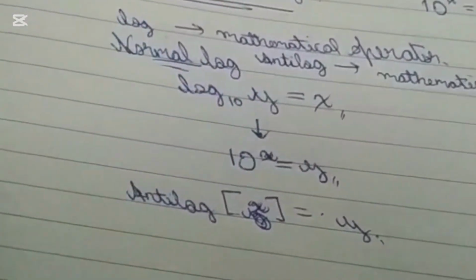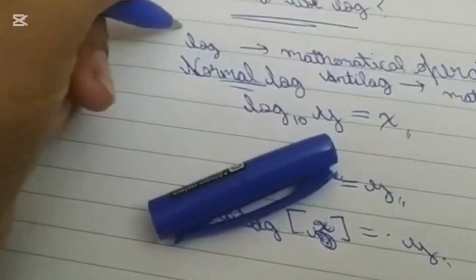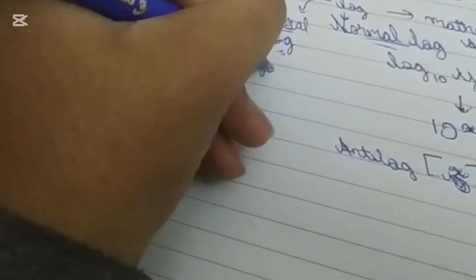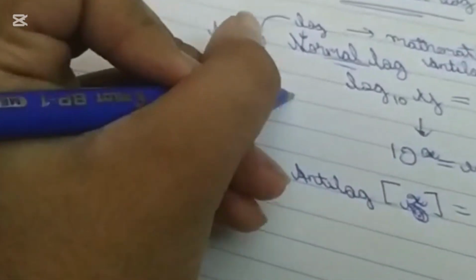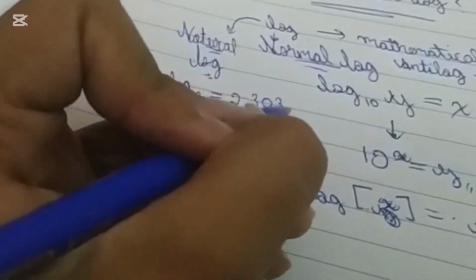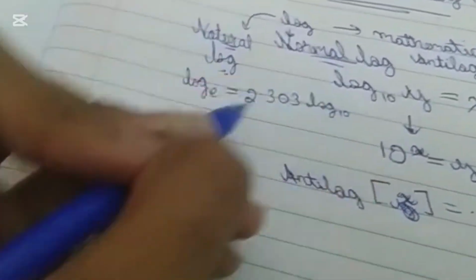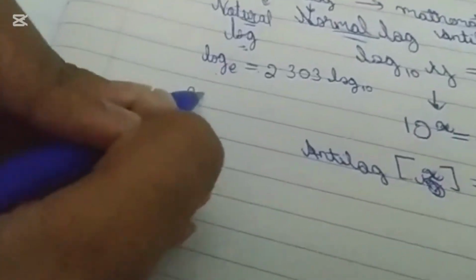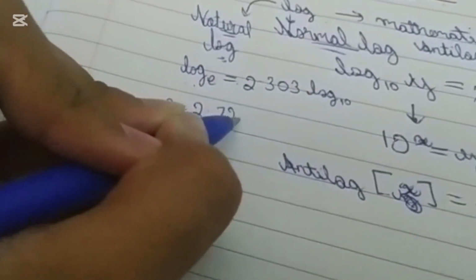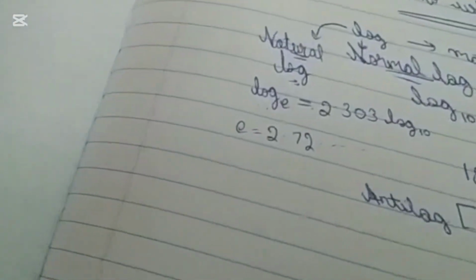So first of all, we'll understand that logs are of two types. The first type is normal log, and the second one is known as natural log. Natural log is a bit different actually. Natural log is basically log to the base of e. I'll come to that later, but first of all, you need to know the relation between them. So log e, this e you see is known as Euler's constant. Euler's constant is equal to 2.718 dot dot dot. That is your Euler's constant.